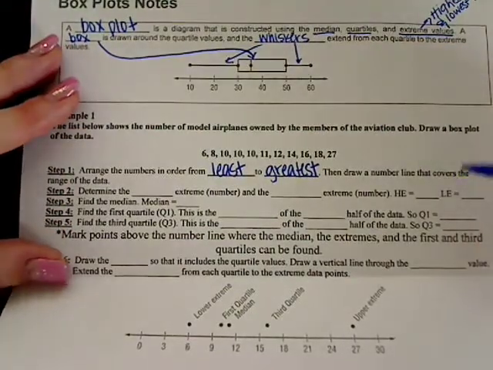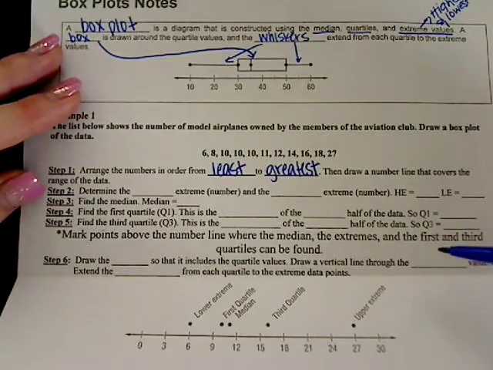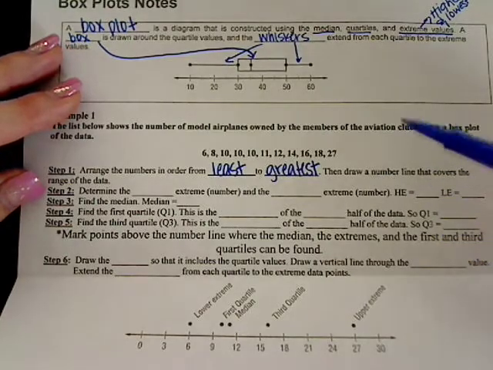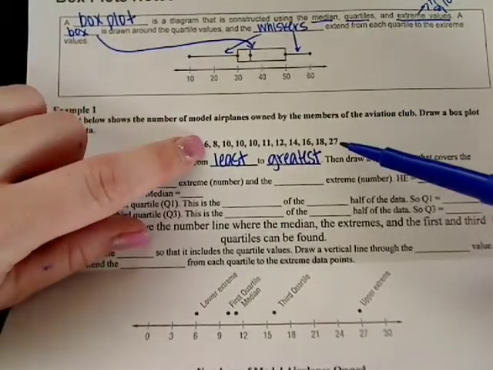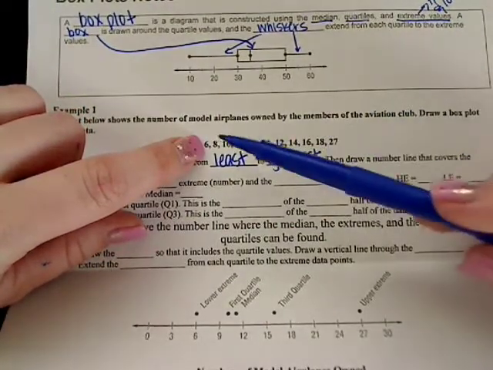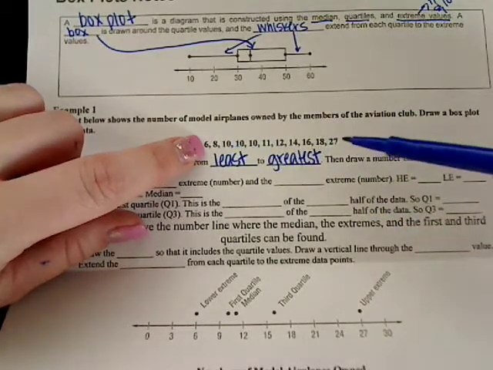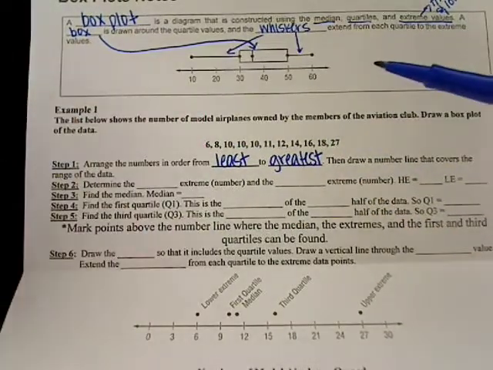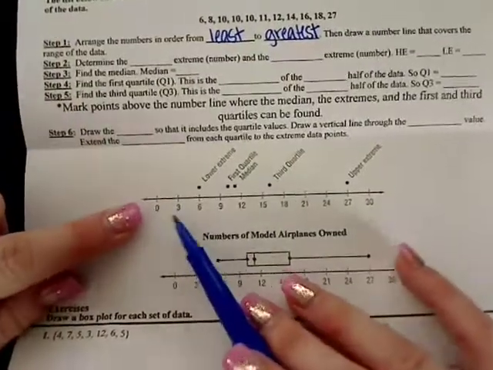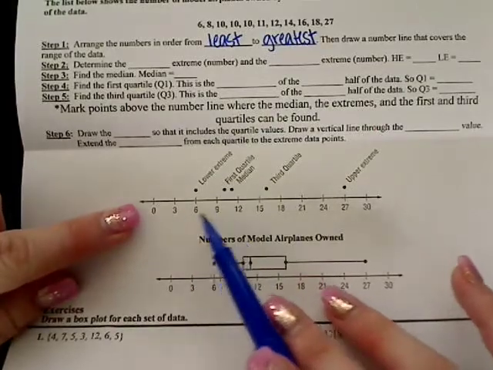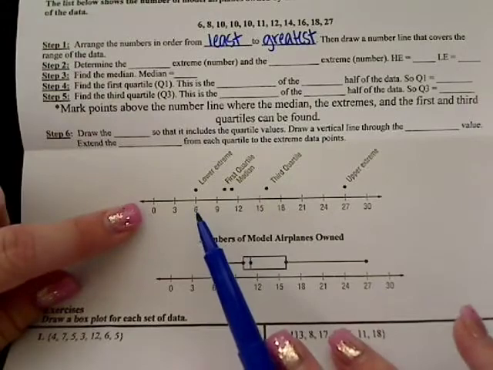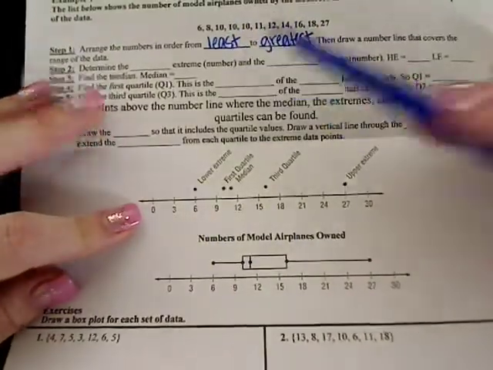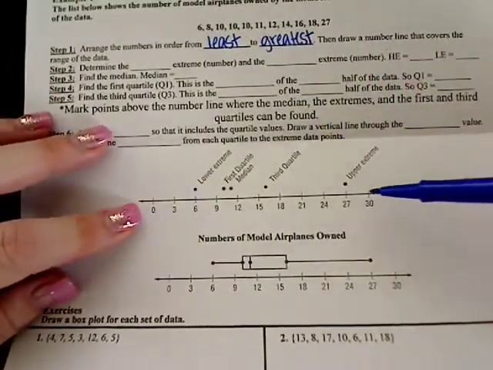Then we're going to draw a number line that covers the range of the data. So if there's not already a number line drawn for you, you're going to go ahead and draw a number line that will go from 6 to 27. You just need to make sure that you can plot the 6 and the 27 on that, because everything else will fall in between. So if you look down here, they drew us a number line. It ranges from 0 to 30, which encompasses 6 and 27, our lowest and highest values.